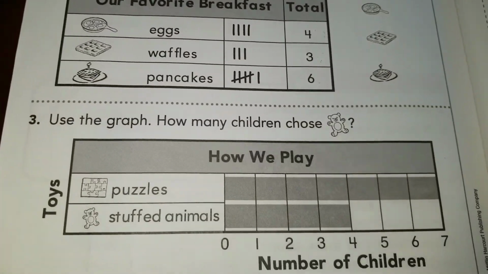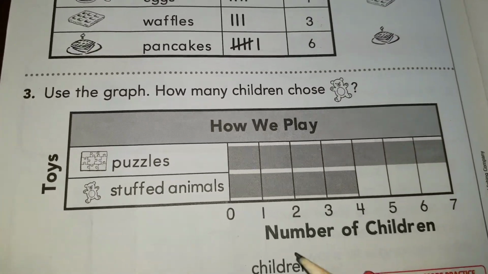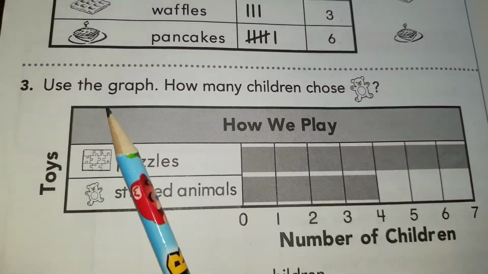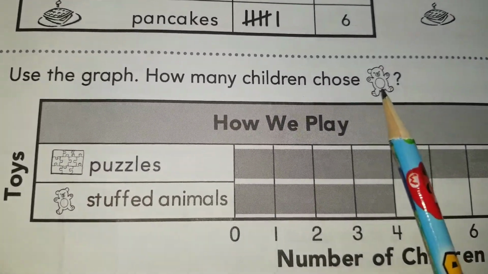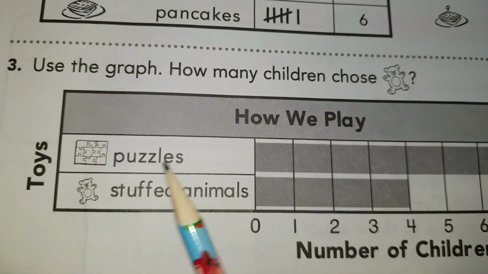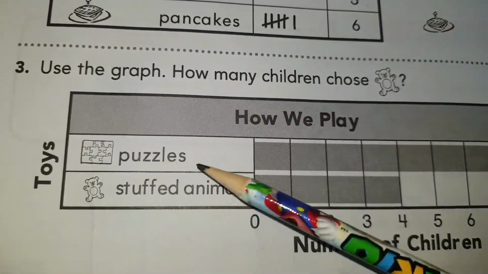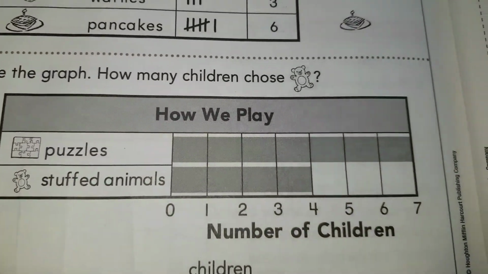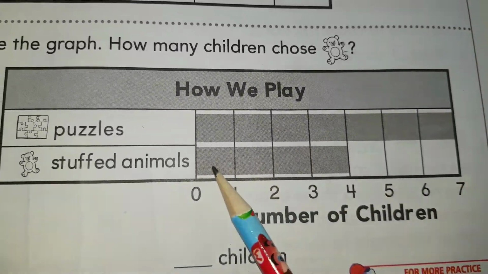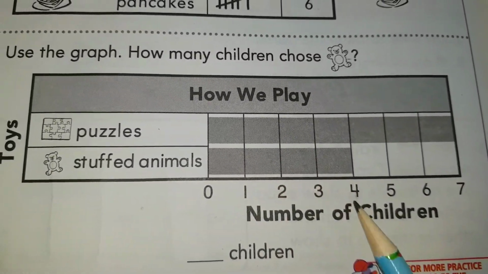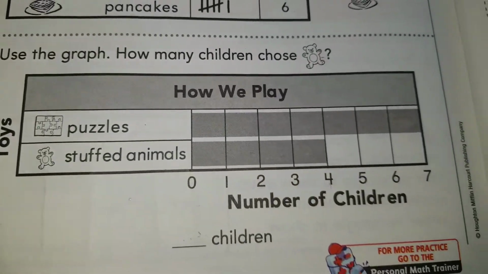And last but not least, we have one more picture graph. It's not a picture graph, it's a bar graph. Use the graph. How many children chose teddy bears, stuffed animals? These are the toys, puzzles, and stuffed animals. So how many children chose a teddy bear? You have to count how many children chose a teddy bear, and you're going to write it right here.